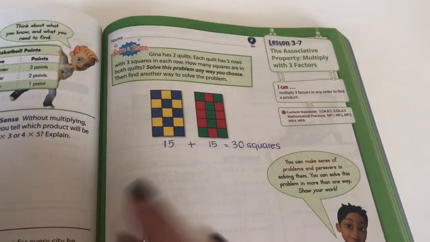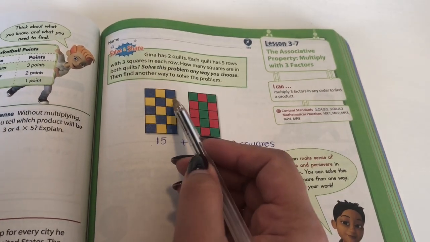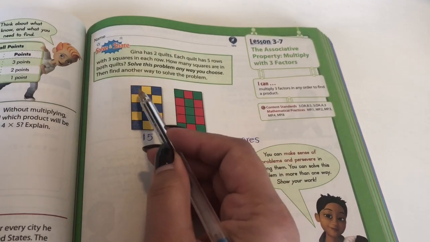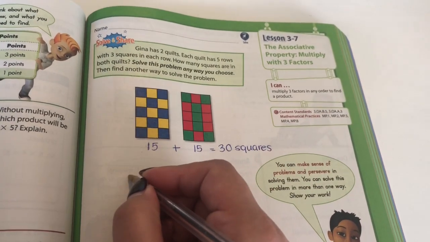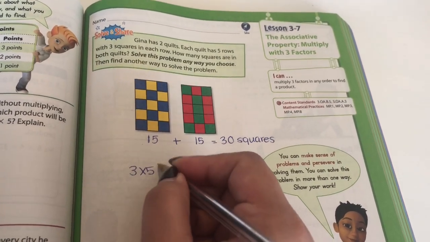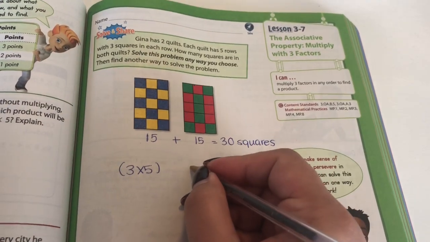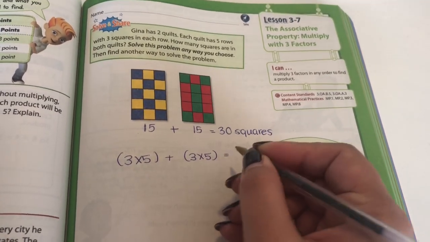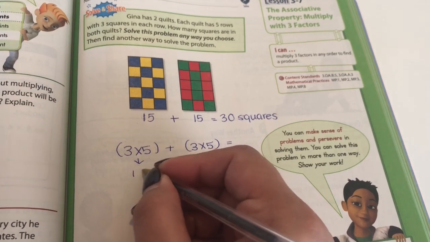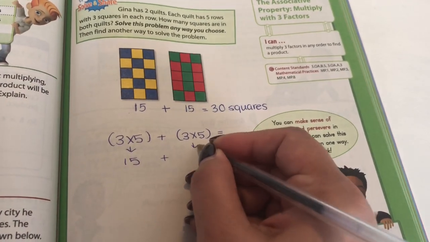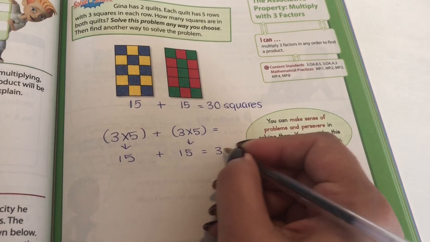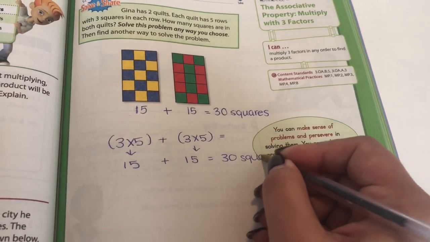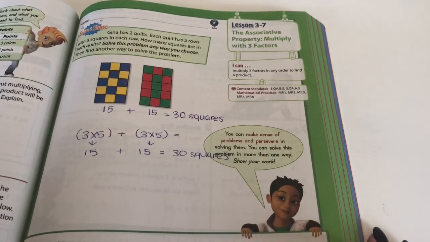Another way, which you might have done, is thinking about our array video from Flowcabulary, is just making a multiplication problem. So this could be 3 times 5, and this one is also 3 times 5, and we can add them together because we're going to get the same, because 3 times 5 is 15. And 3 times 5 is 15, and it'll still give us 30 squares, okay? There could be a few other ways that you solve it. As long as you're ending up with 30 squares, you're good to go.